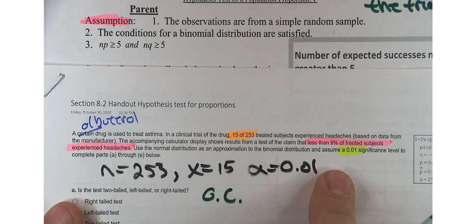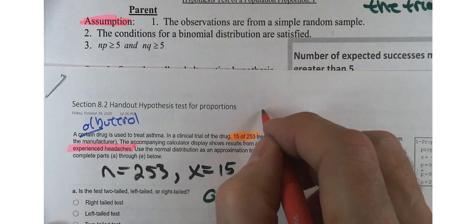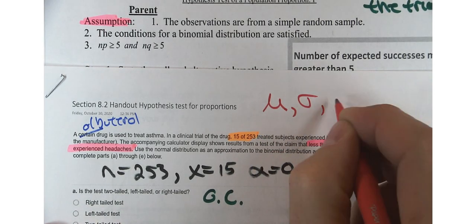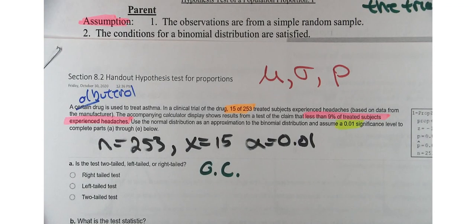What parameter am I testing? Keep in mind that you have several different choices for parameters: mu, sigma, or p. You shouldn't be writing anything else in your null hypothesis.